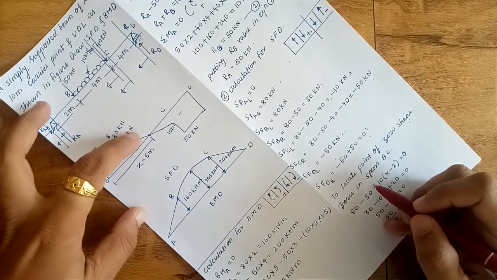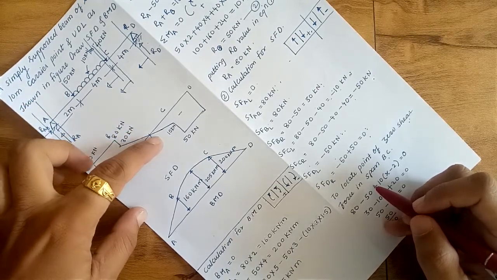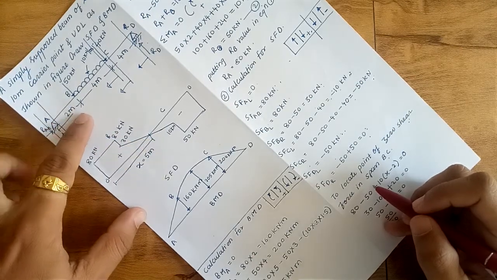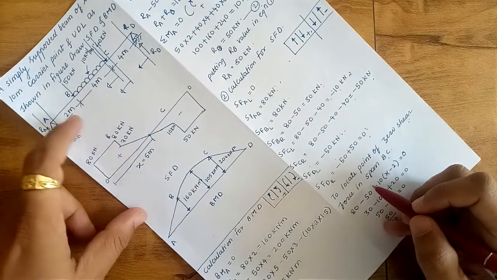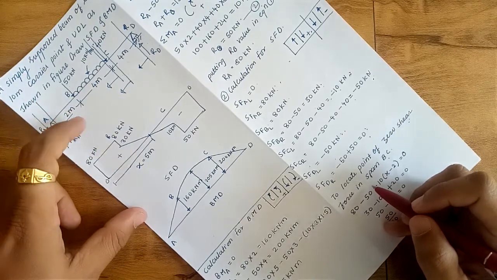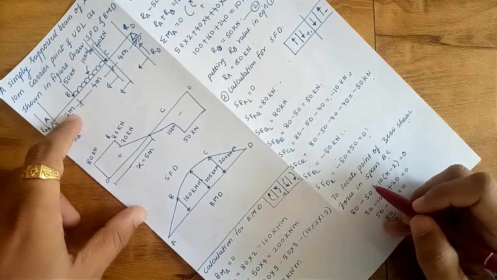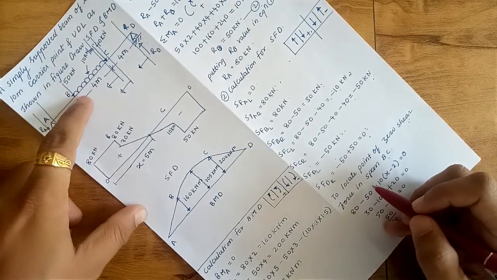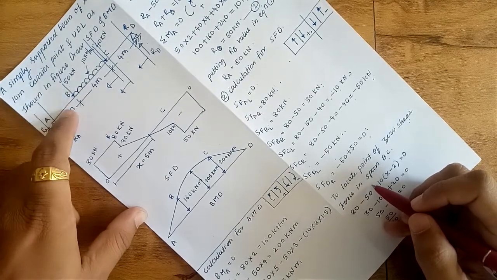Okay, but we do not know the exact point. So I have considered this x, and we know that this distance is 2 meters. So this distance will be nothing but x minus 2. And we are only considering the force, so 10 multiplied by this length, and this length is nothing but equal to x minus 2.